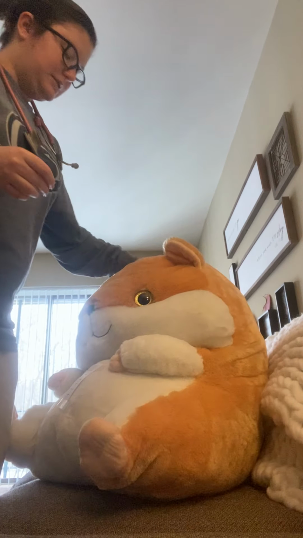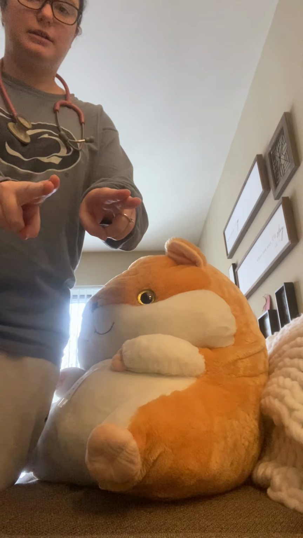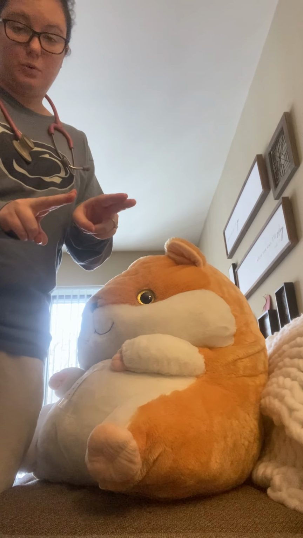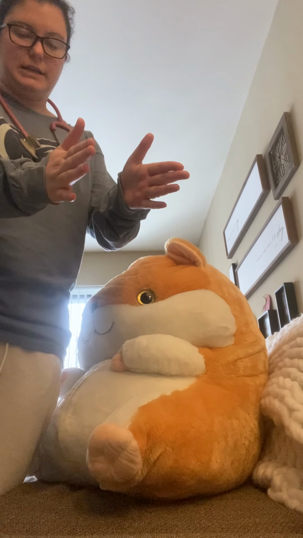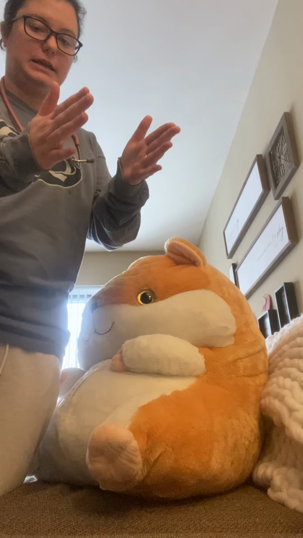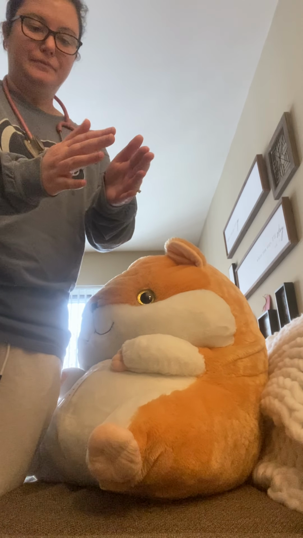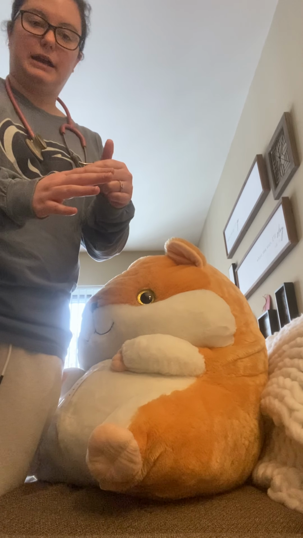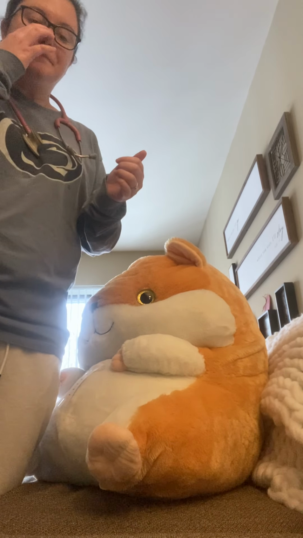For the musculoskeletal assessment, I would put my fingers out like this, ask the patient to squeeze my fingers, and then I would put my hands out like this and have them put their hands inside of my hands and push out while I push in, and then have them put their hands outside and put my hands on the inside and have them push out.